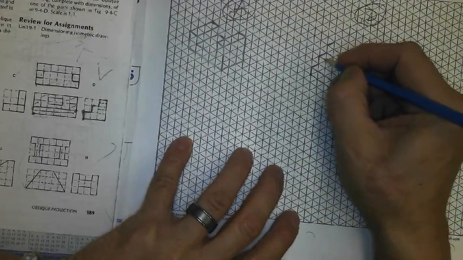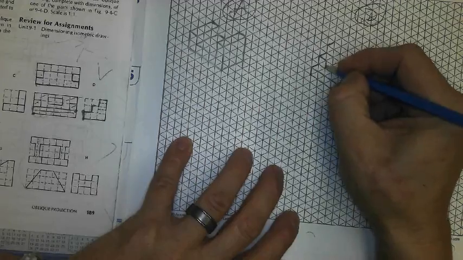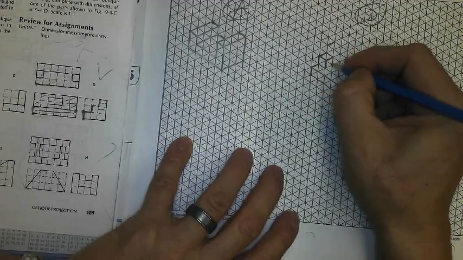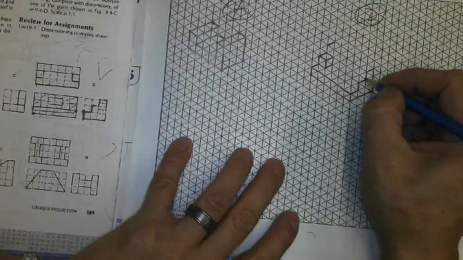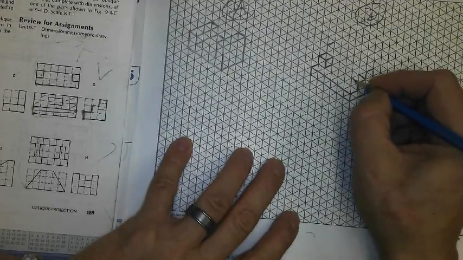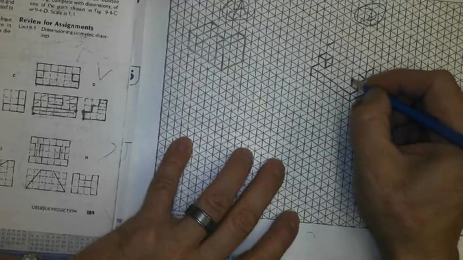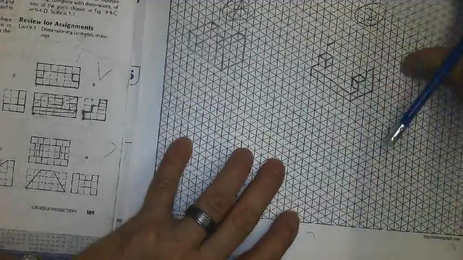Over one, over one, over one, up one, over one, down one, over one. Okay, there's a cube. Let's see if we can make this one: over, over, over, up, back. Oh, there's another one. Okay, so there's those two cubes.